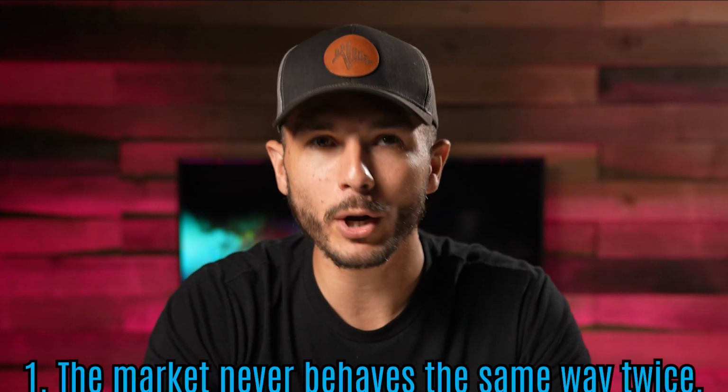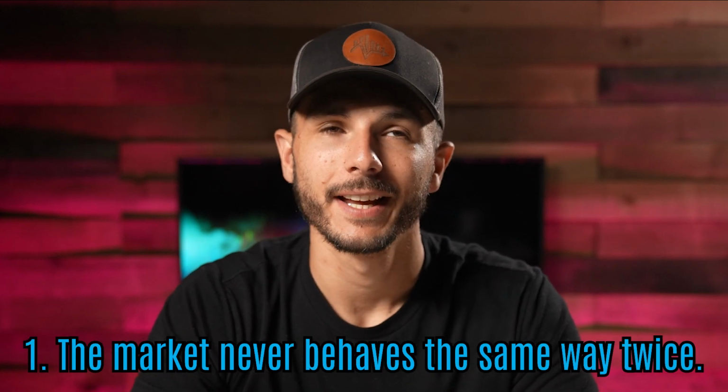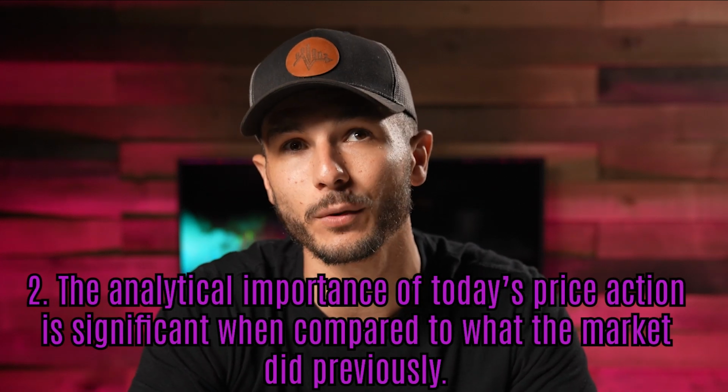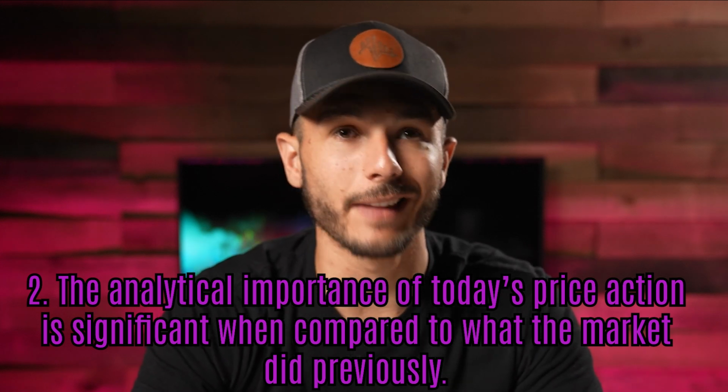Before I jump into the stages of the Wyckoff distribution, there are two main rules. These are from the book Charting the Stock Market: The Wyckoff Method by Jack Hudson. Rule number one is that the market never behaves the same way twice. This goes hand in hand with the famous phrase, history doesn't repeat itself, but it often rhymes. Rule number two is relevant to rule number one. It's that since every move is unique and nothing is predetermined, the analytical importance of today's price action is significant when compared to what the market did yesterday, last week, last month, and so on. Every move the market makes has to be compared to what it did before.